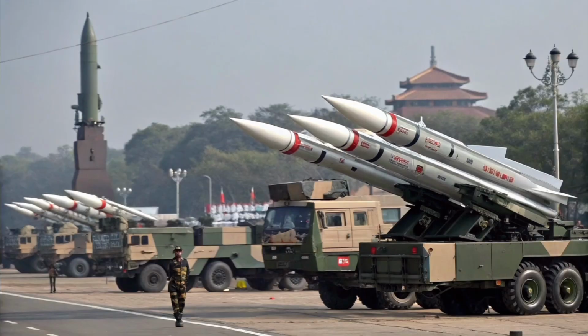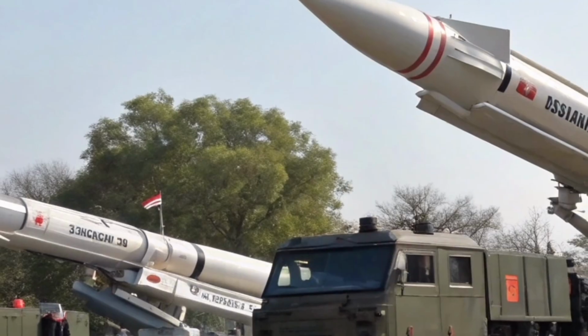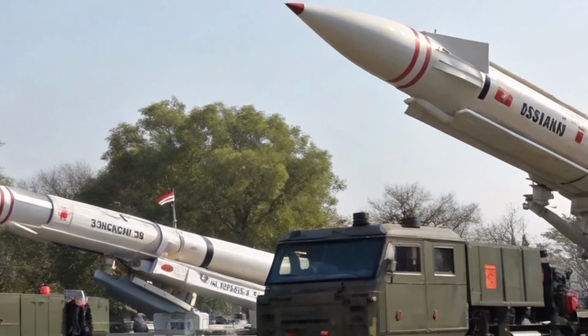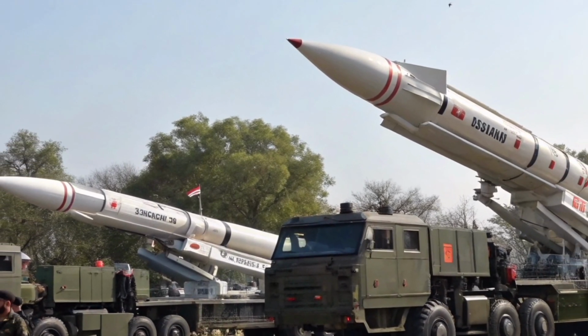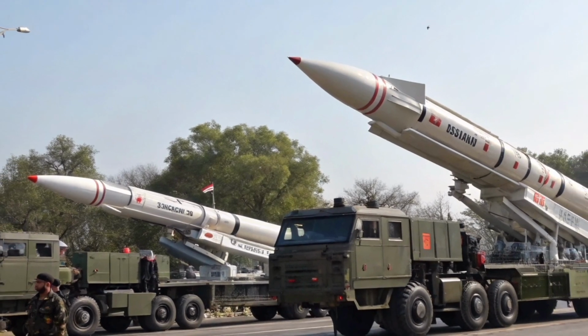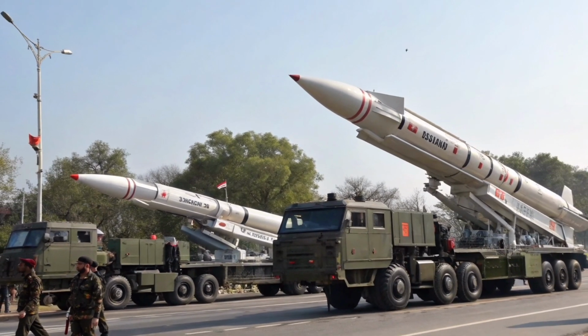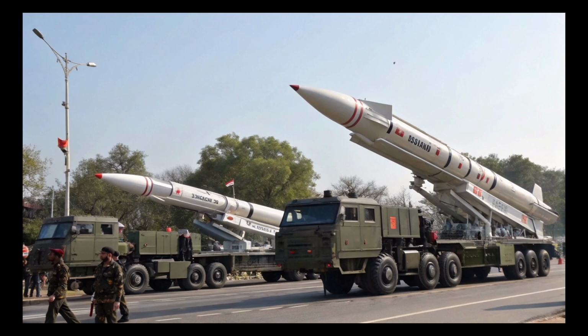Shaurya, a hypersonic surface-to-surface missile with a range of 750 km. Cruise missiles. BrahMos, a supersonic cruise missile with land, sea, and air-launched variants, capable of striking targets up to 450 kilometers away.